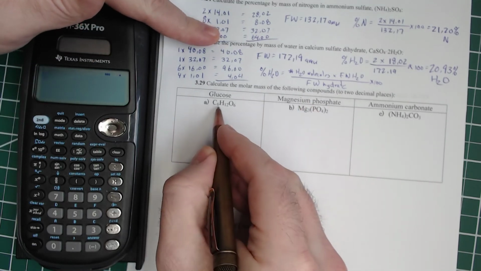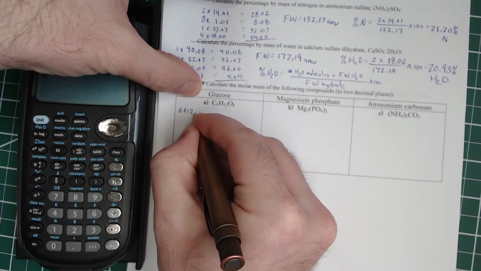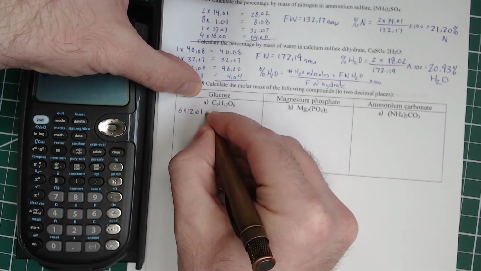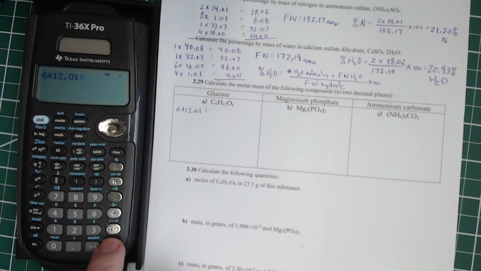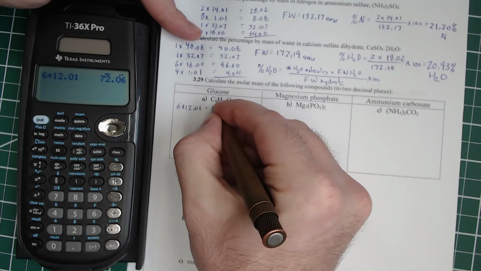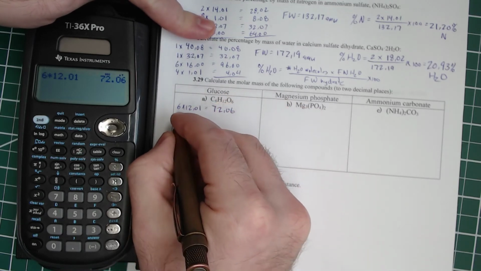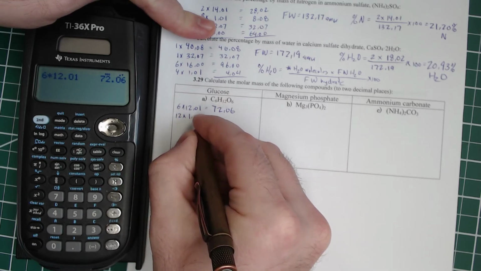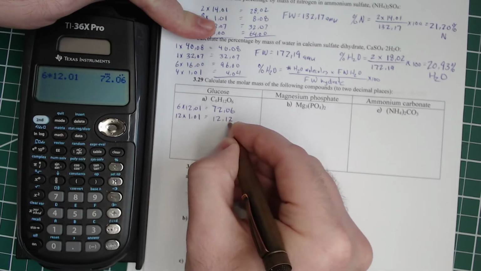All right, so here we've got carbon. There's 6 of them, so 6 times 12.01, which is 72.06. For hydrogen, we've got 12 times 1.01, 12.12.